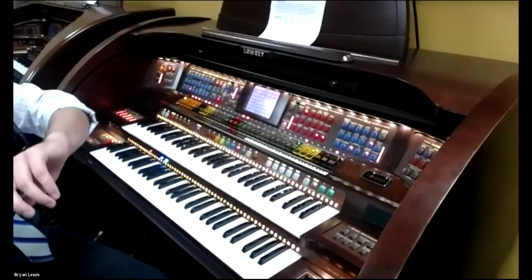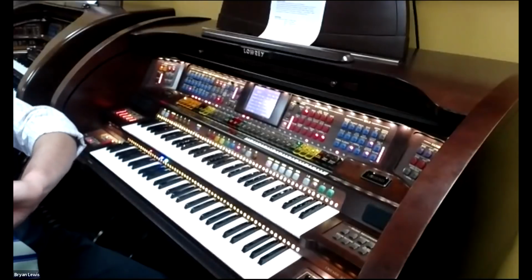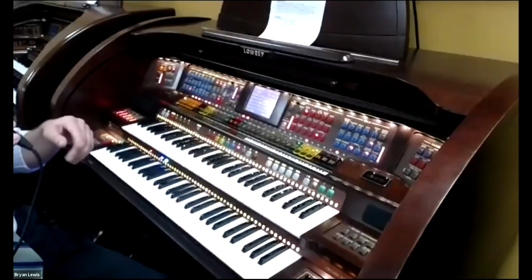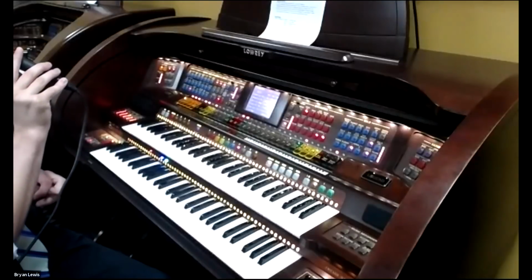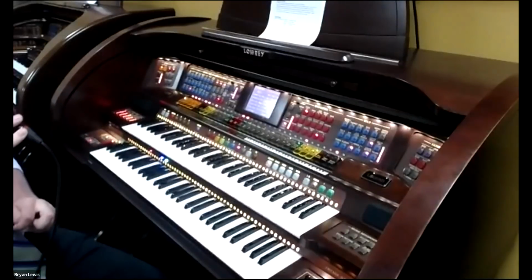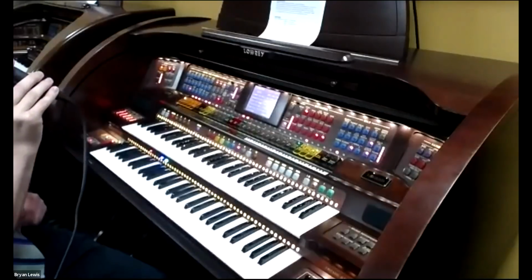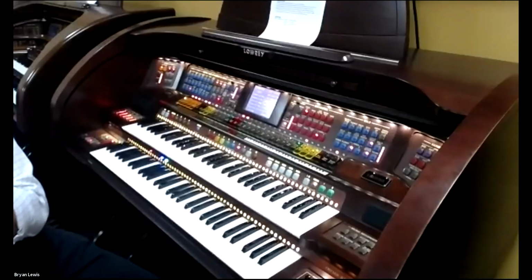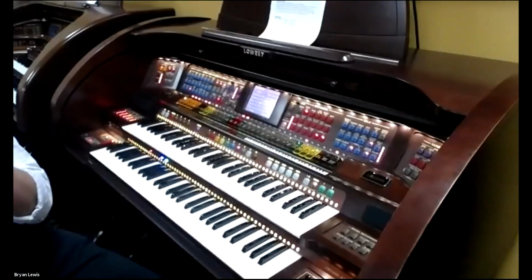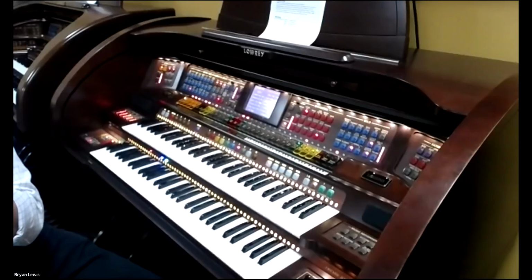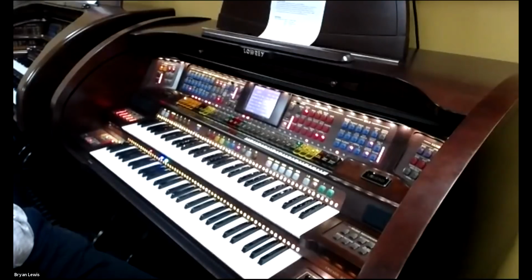But on yours, you said you had a Rialto, right? Yes. If you have an E series instrument, and the Rialto is an E series, it's going to be under traditional. Polka is under traditional. That has a lot of the marches and the polkas. So if you touch traditional, and then you might have to touch next page on your screen, it should show you the polkas. It should say like happy polka and that kind of stuff. Okay, I'll try it.